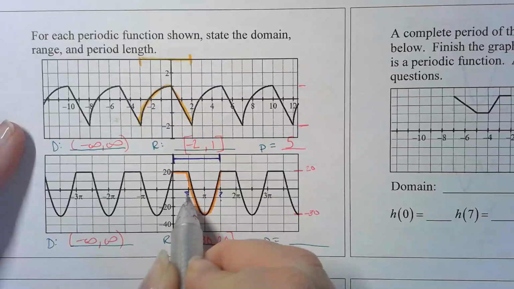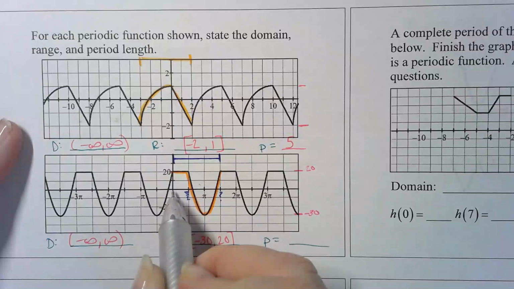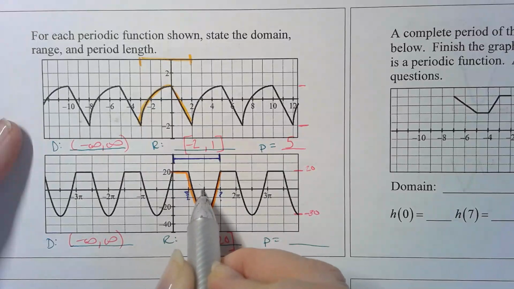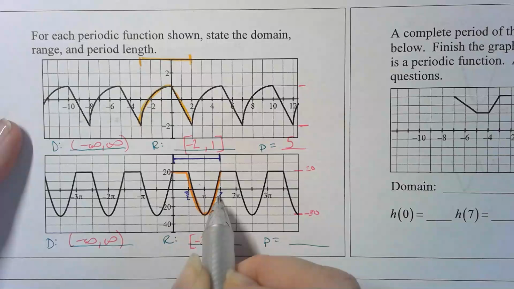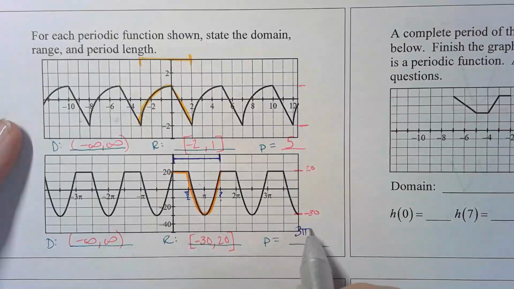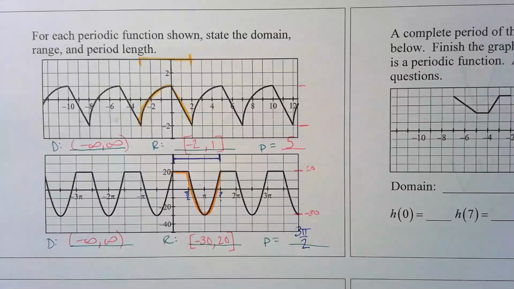Think about our unit circle, right? If pi was half the circle, half of it was pi over 2. We can just start counting. 1 pi over 2, 2 pi over 2, 3 pi over 2. So even though the x-axis was labeled differently, we can still count the boxes. We just have to know how big each box is.